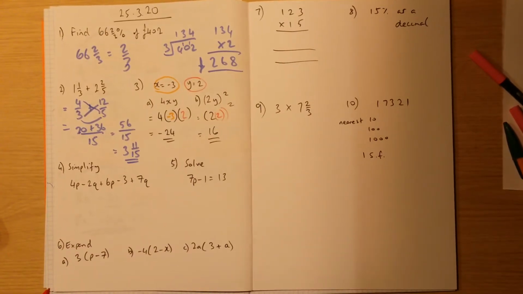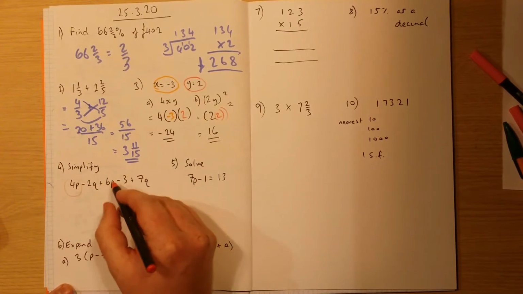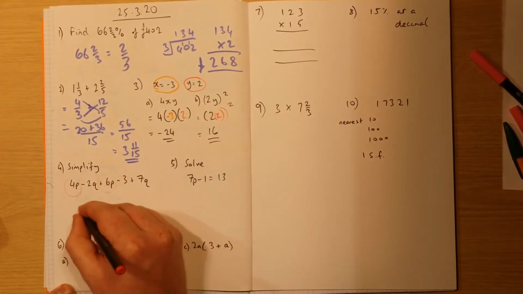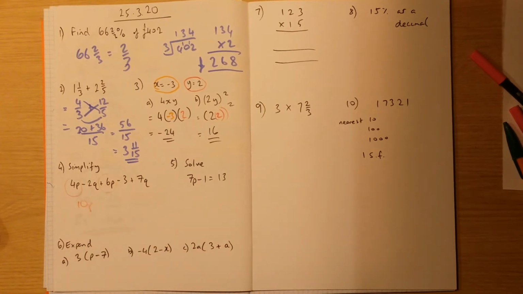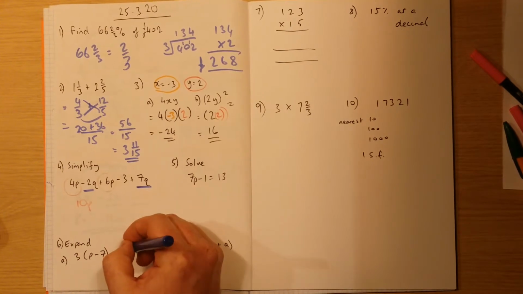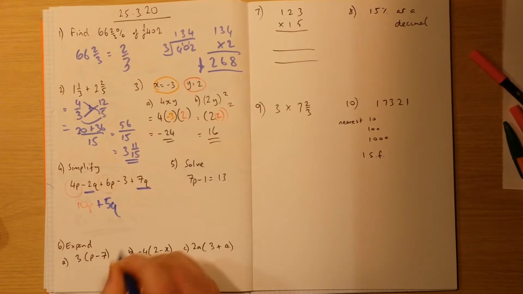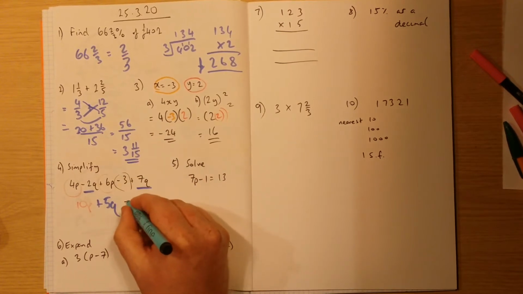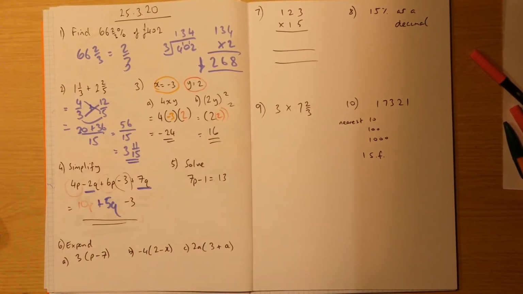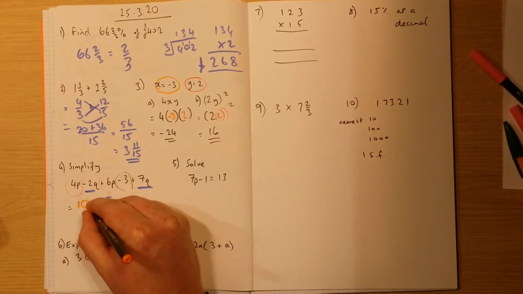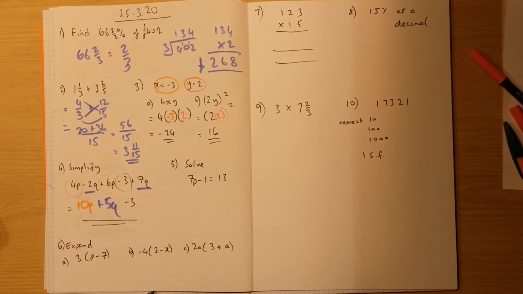Question number 4, I've got to simplify. So what I'm looking to do is I'm looking to collect like terms, and that's one of the exercises that you were doing last week. So 4p and 6p gives you 10p in total. I don't know if you can see that very clearly. Minus 2q and 7q is going to give you 5q in total. And then the only thing that's left over is going to be this -3 here, and I'm going to have that at the end. So I've got 10p, just go over that, 10p plus 5q minus 3.